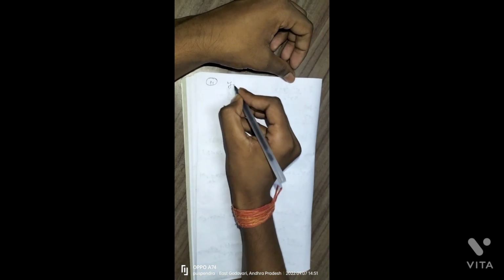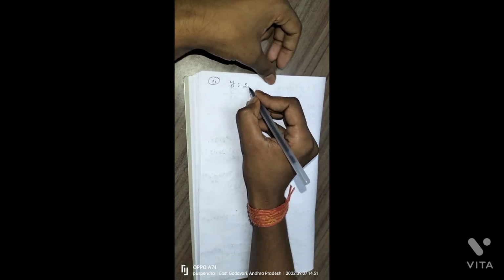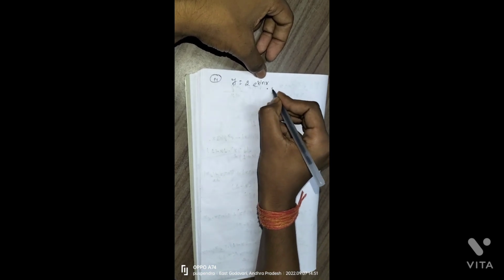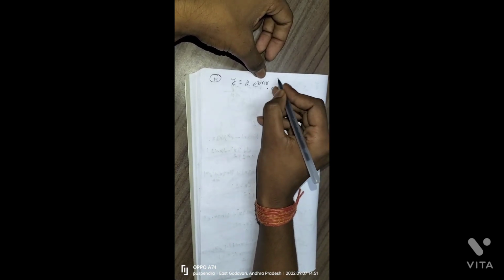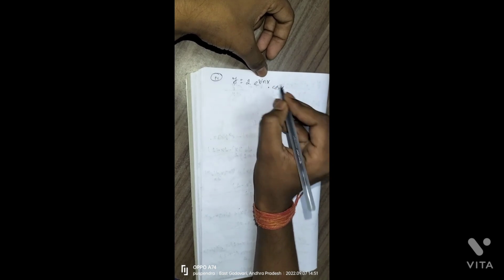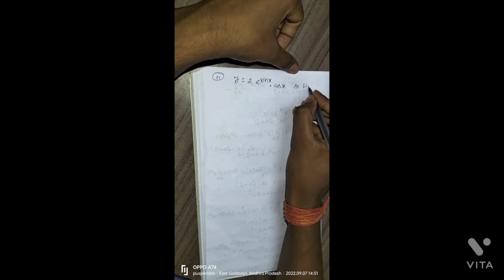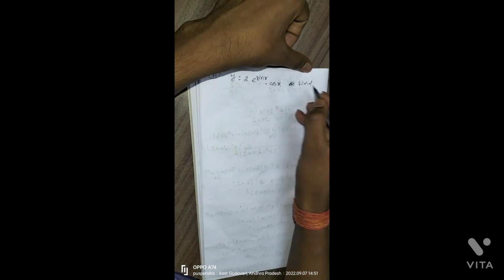Now let's see the second one: y equals 2 e to the power sin x into cos x. This cos x is not in the power; e to the power sin x only. Okay, what does the question tell? To find dy upon dx with respect to x.